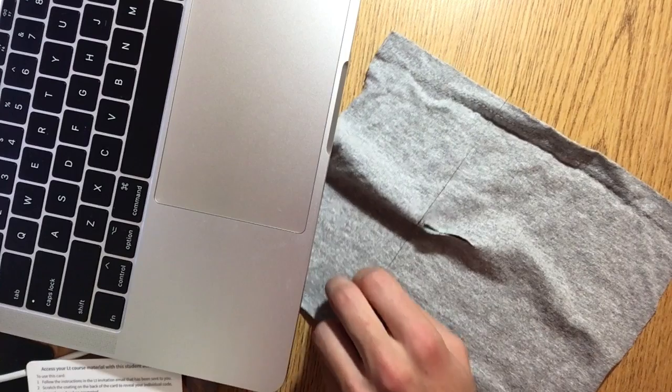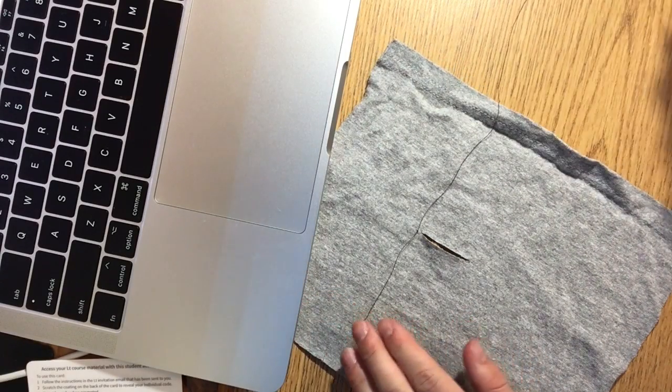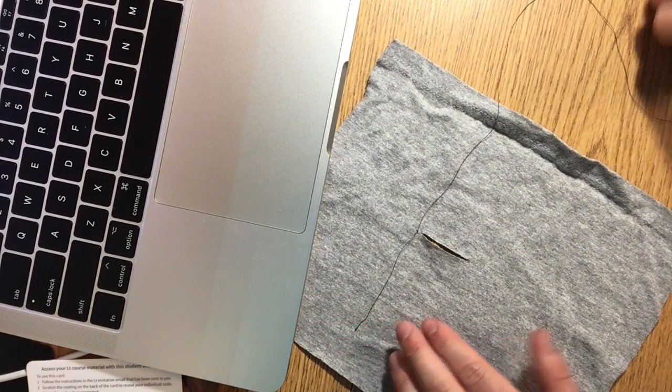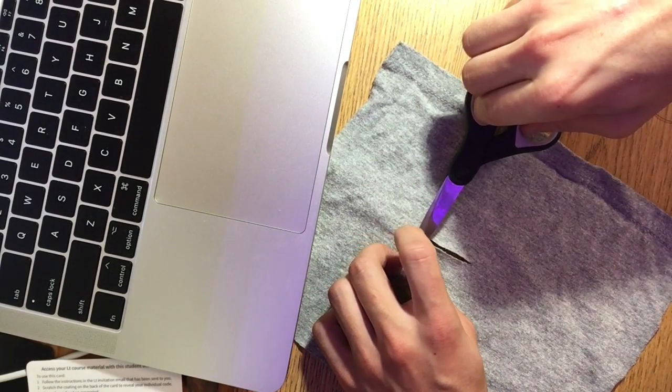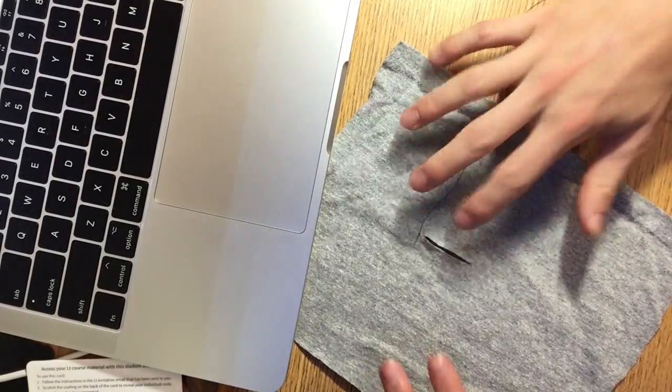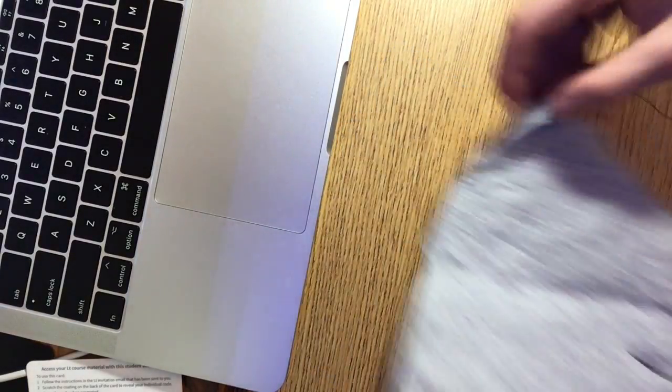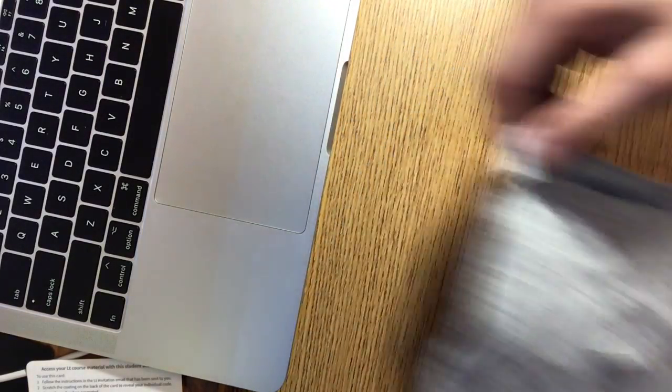One thing that you also want to keep in the back of your head is the side that I did this on. If this was a piece of clothing, this would be the inside of the clothing. This would be the part that would be showing outside, and this would be the inside.